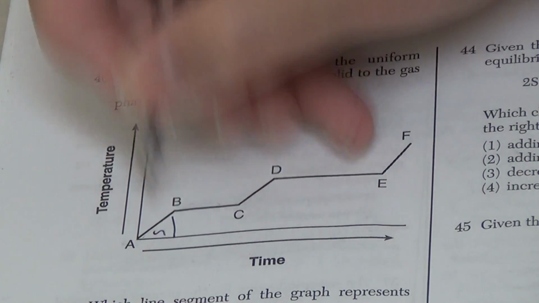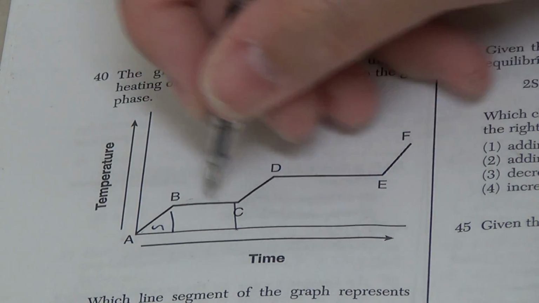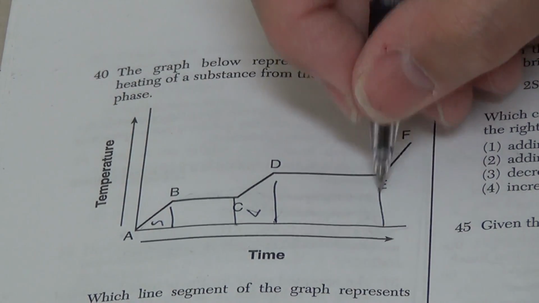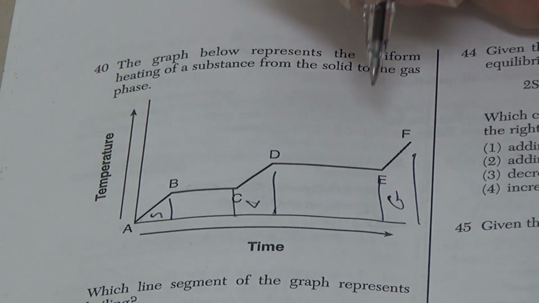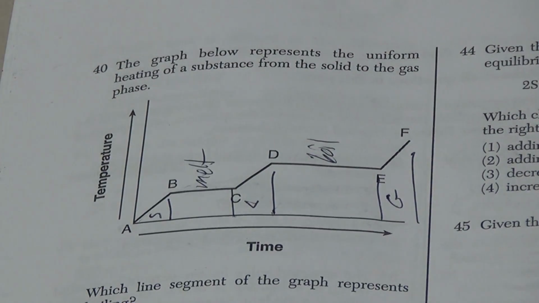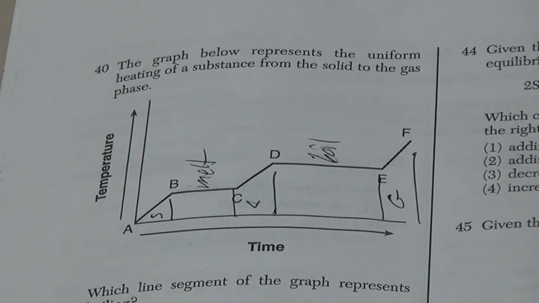During AB, it's a solid. During CD, it's a liquid. During EF, it's a gas. It's melting and it's boiling under those two circumstances.